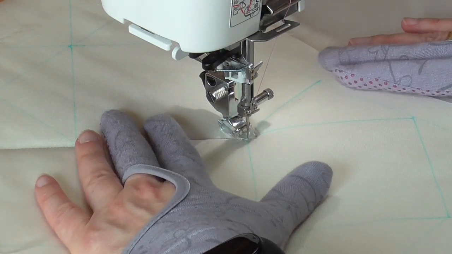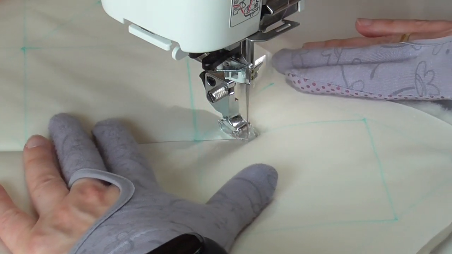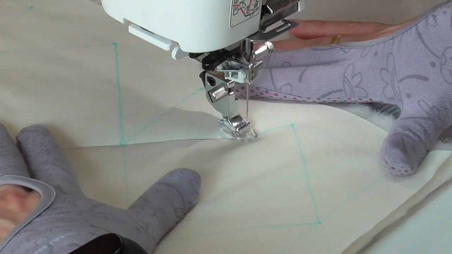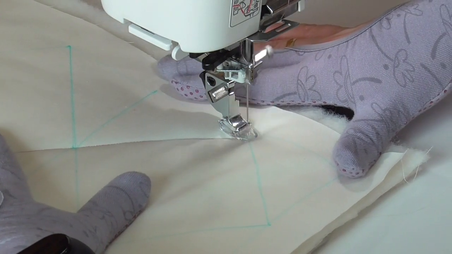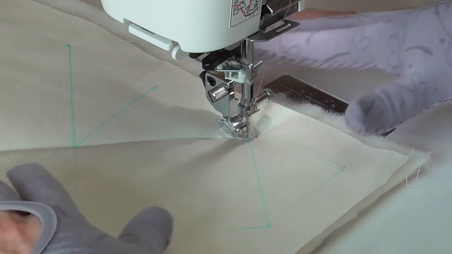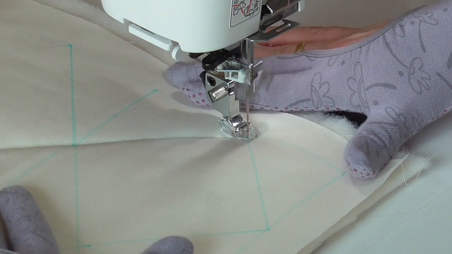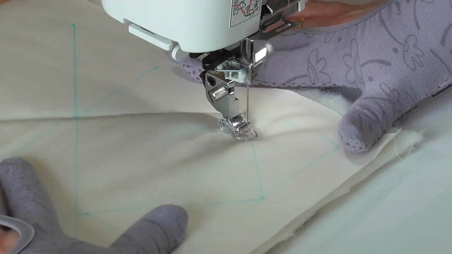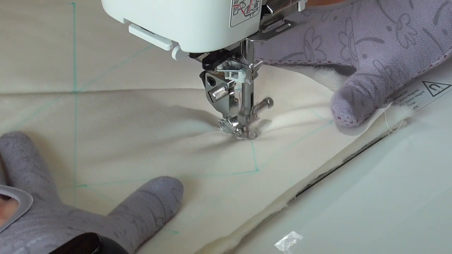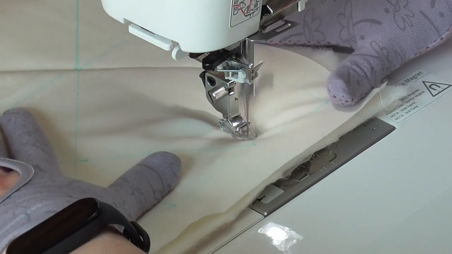And right now what I'm doing by following the marked lines is two things. First, I am securing my quilt sandwich, so the fabric is not shifting. Second, I am creating the border, the limits for my main design.